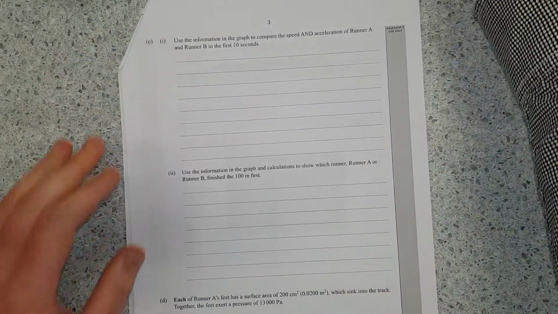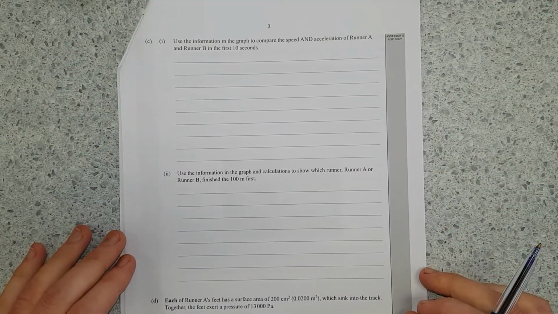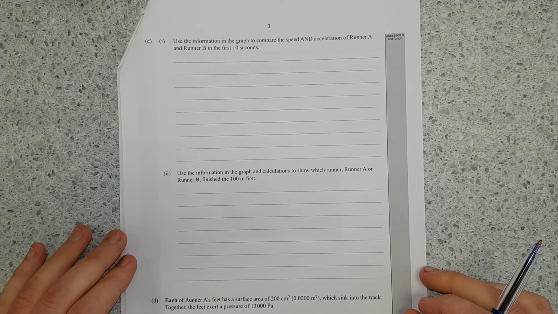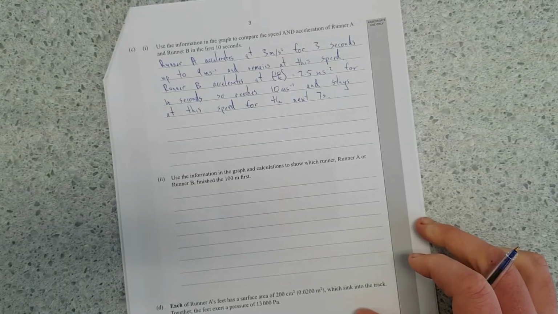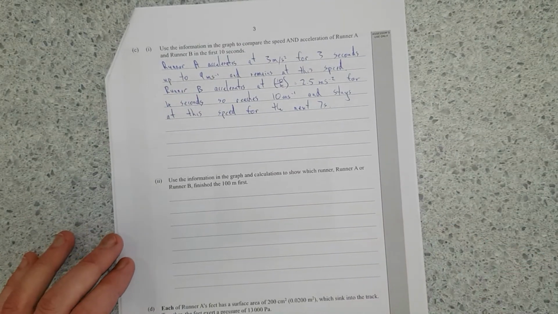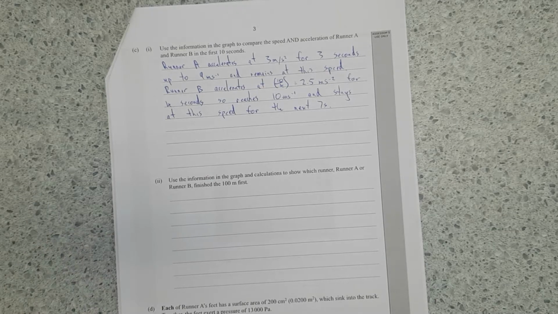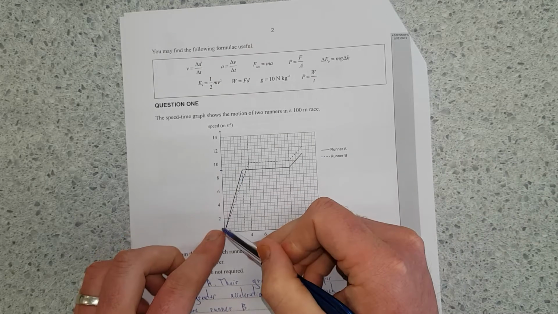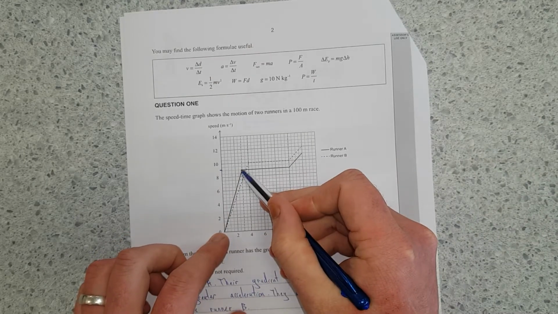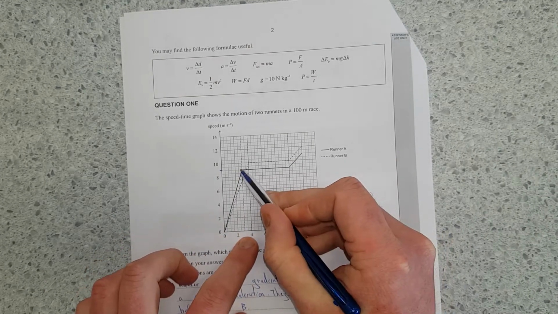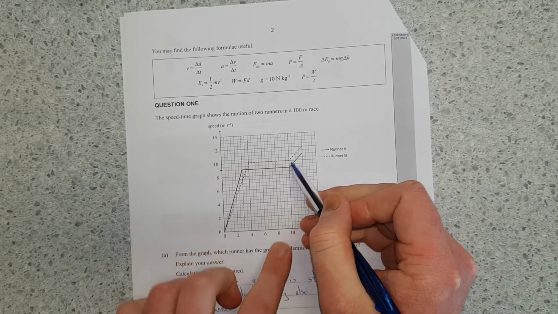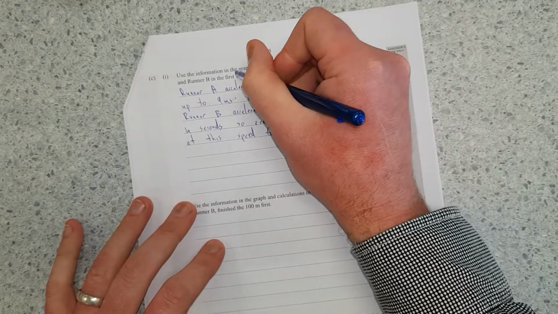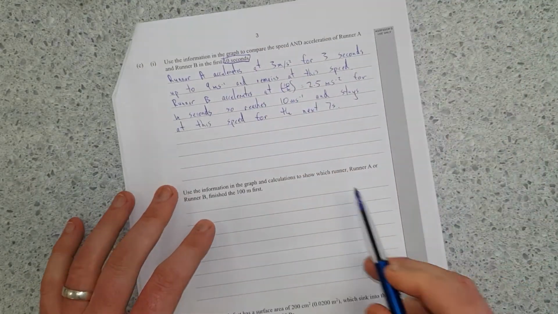Right. Using the information in the graph, compare the speed and acceleration of runner A and runner B in the first 10 seconds. I'll pause, write the answer, then discuss. Right, so what I've said is runner A accelerates at 3 meters per second squared for 3 seconds, up to 9 meters per second, and you can see that here. Runner A starts at 0, gets to 9 meters per second in 3 seconds, and then it remains at a constant speed up until 10 seconds. It's only asked up until 10 seconds.